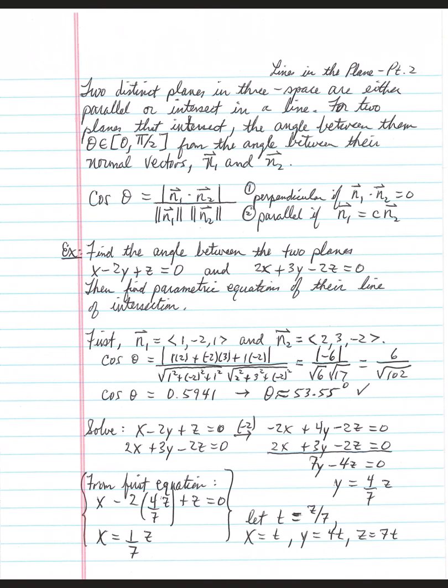So first, let's take the coefficients of x, y, and z. That's going to be the values for your first normal vector, and then the coefficients from the second plane will be the values for your second normal vector. To get the angle between, we're going to follow this formula.